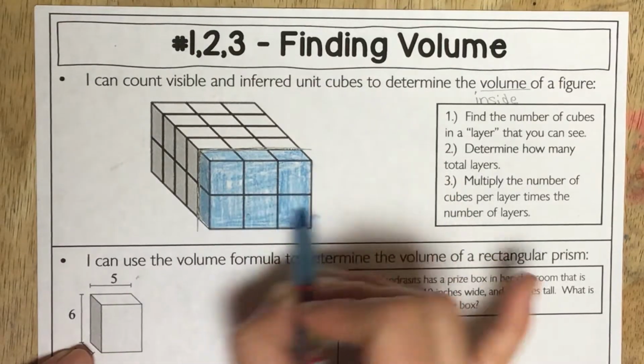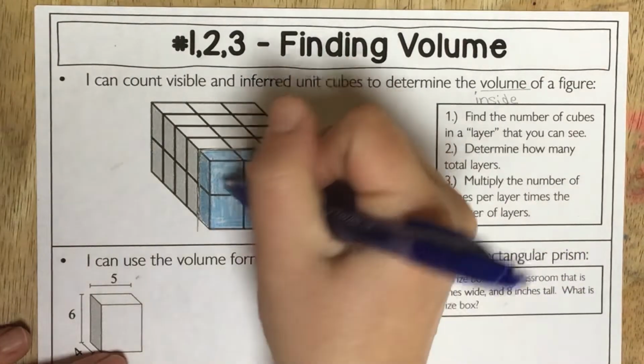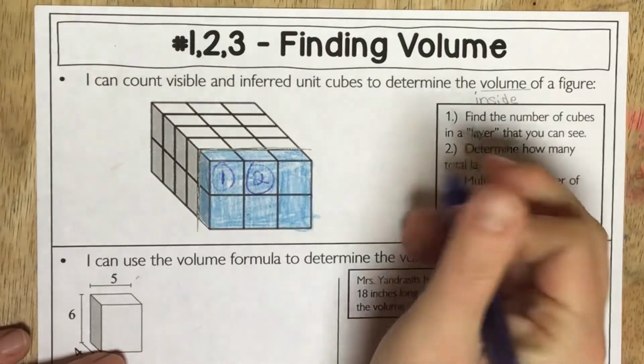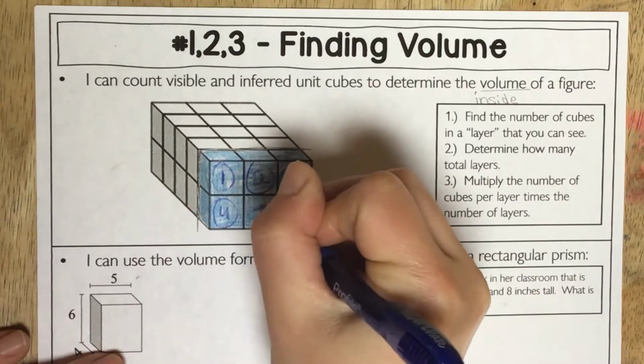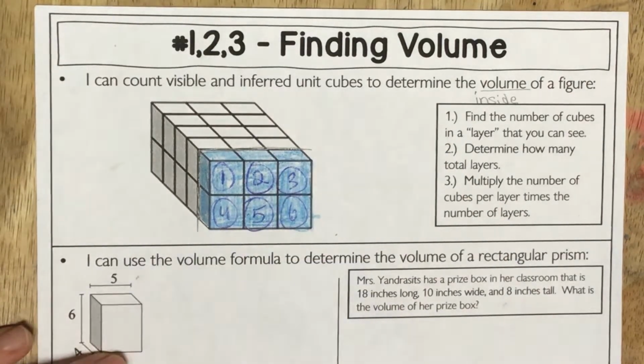Now when I look at this layer here, this is my first layer, I can count how many cubes are in it. I can see that there's one cube here, and there's another one here, and another one here, and another one here, and here, and here. This first layer has 6 cubes.